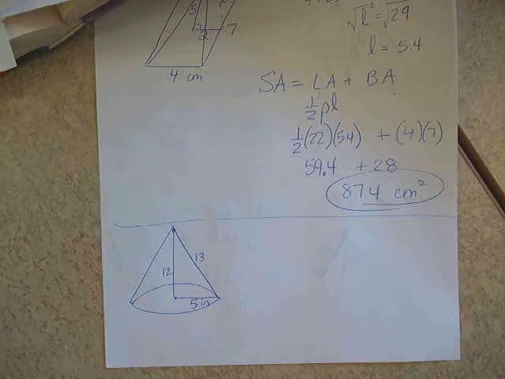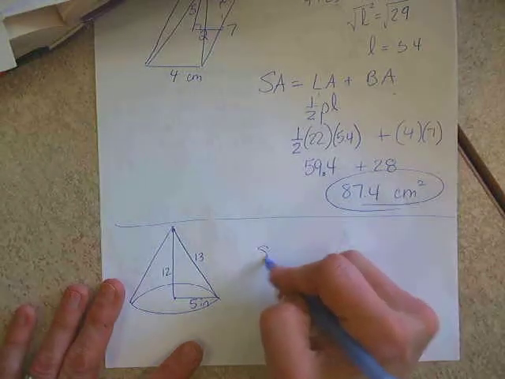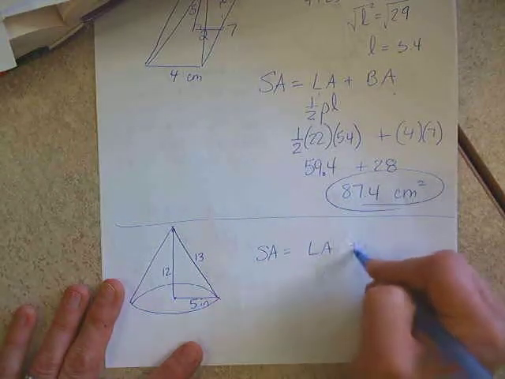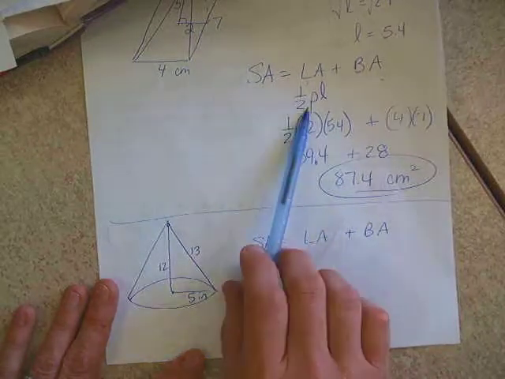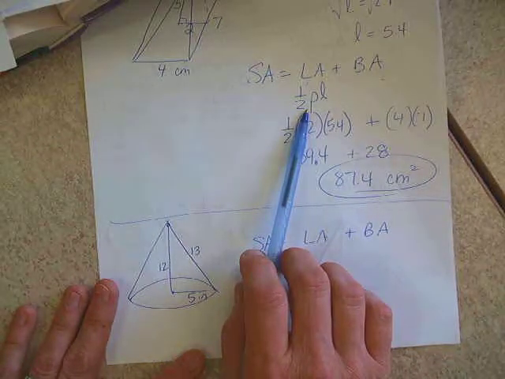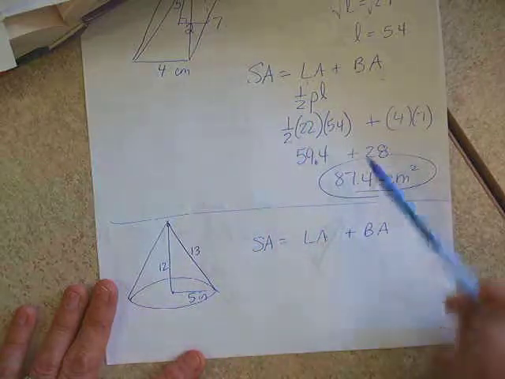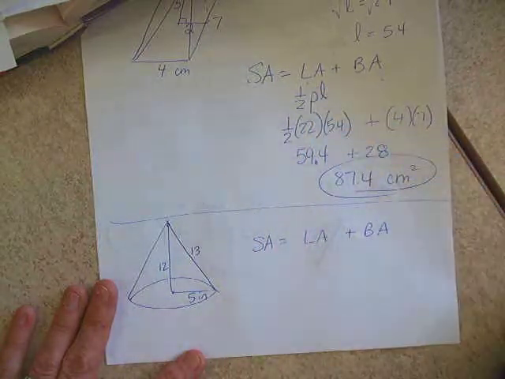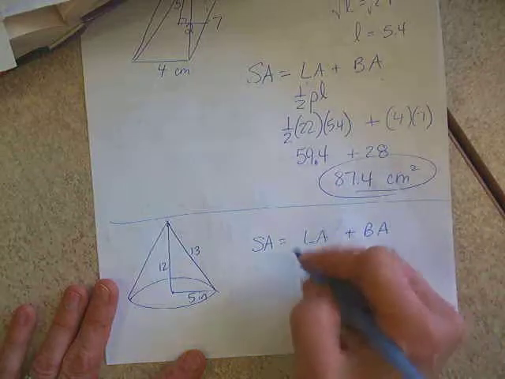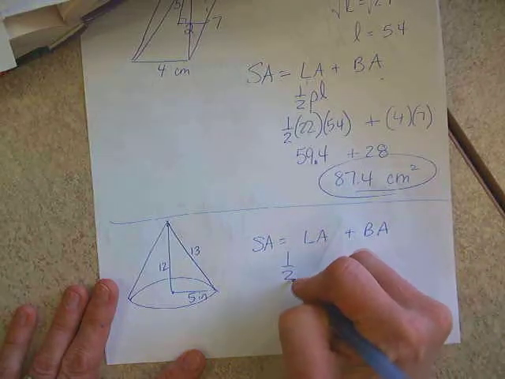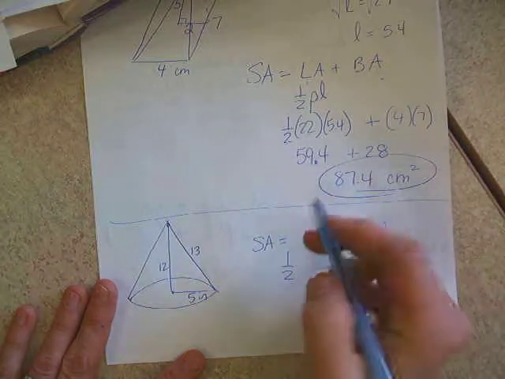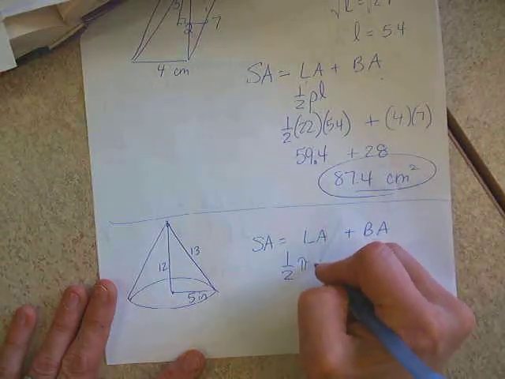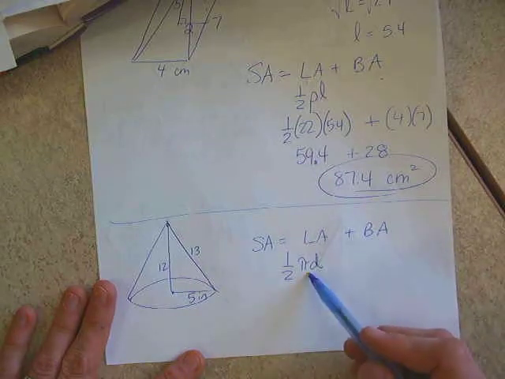If they give you all 3 parts, sometimes you have more than you need. Okay, if they gave me the height, I need to calculate the slant height, which is here. They gave us all 3 in this case, so we're just going to plug in lateral area plus base area. Lateral area is just like the pyramids, but we swap out perimeter for what?